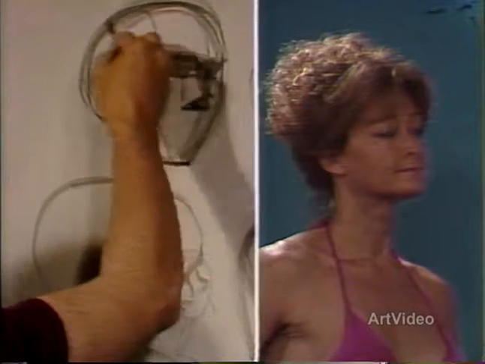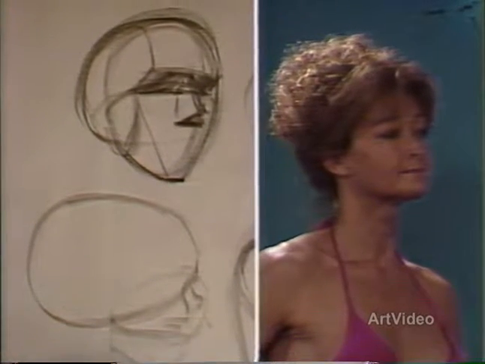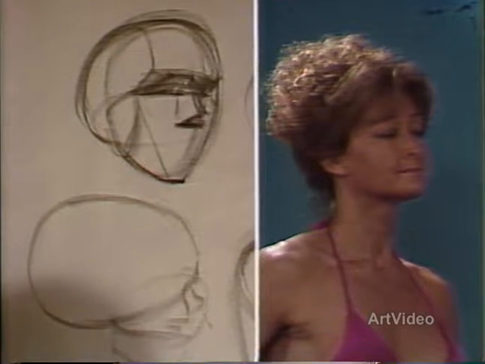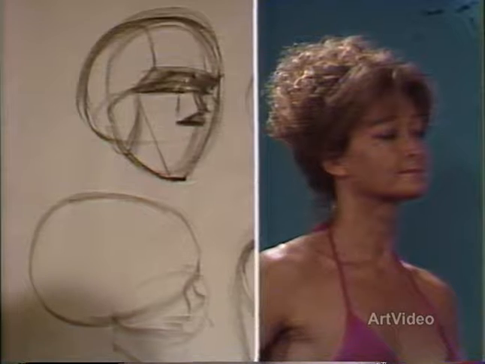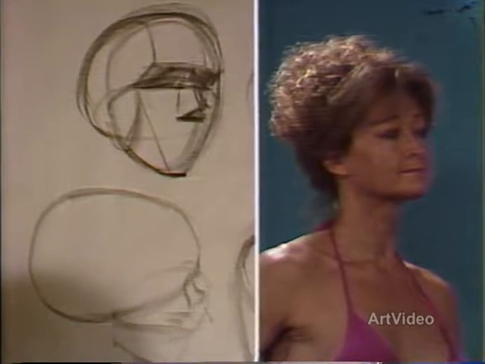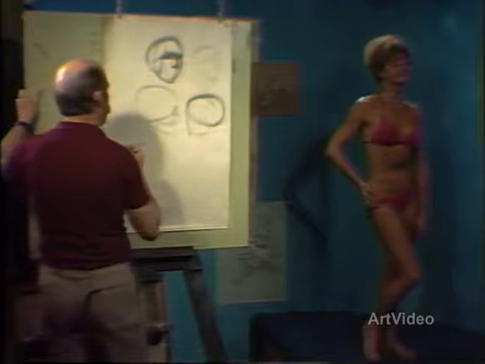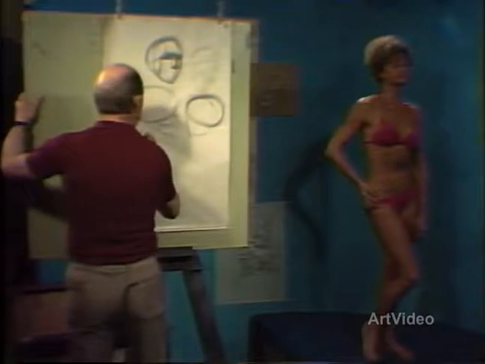Okay. Now this is probably the simplest and most universal breakdown of the head. Now as we start working through this, we start to see that the neck is essentially a cylindrical form. And this is, I find, one of the hardest things for the student to grasp.